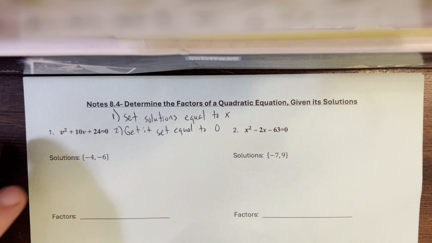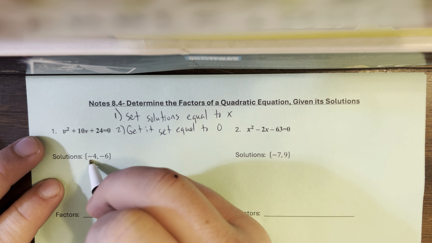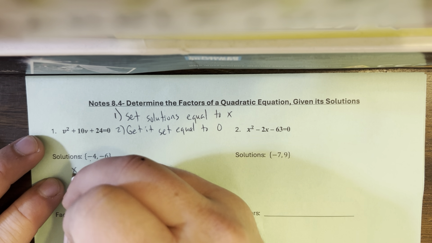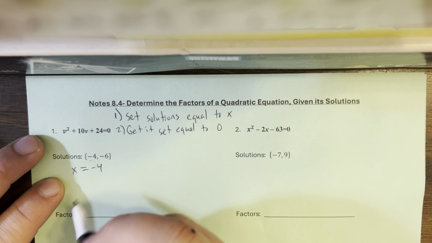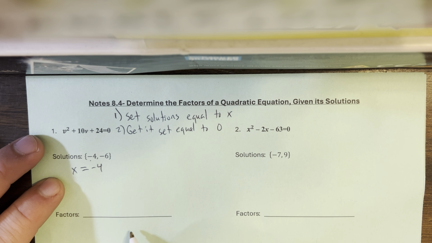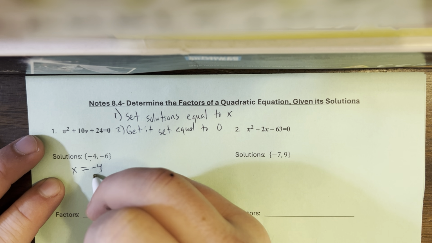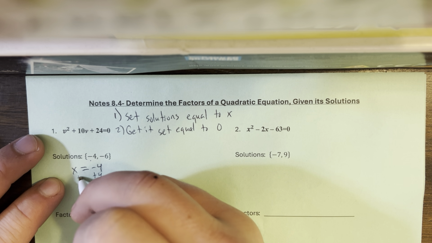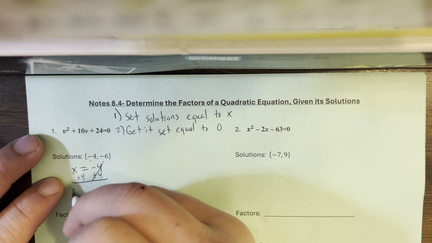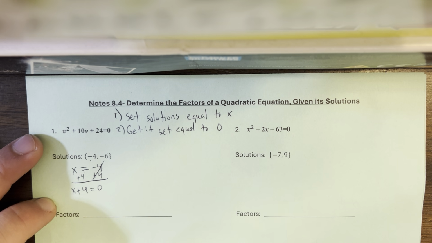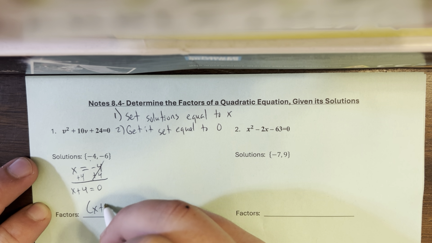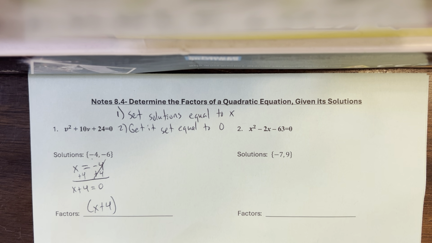So for the first one, it gave us the solution is -4. So I'm going to put x equals -4. So I'm going to set x equal to the solution, and then I want it to equal 0. So I want to get rid of this -4. To get rid of that -4, we're going to add 4 to the other side. And so x plus 4 equals 0. And so that's one of the factors. Once it's set equal to 0, that's a factor.